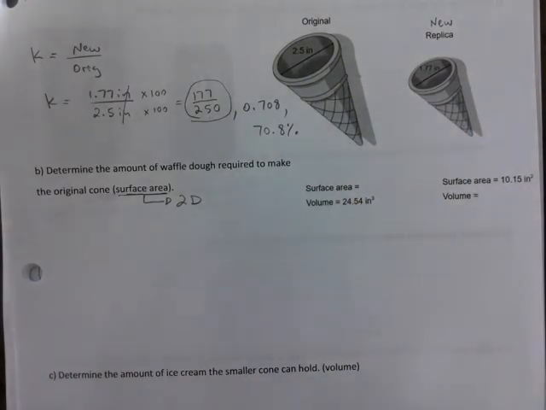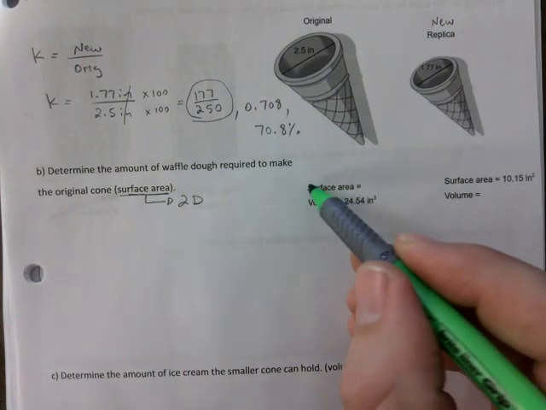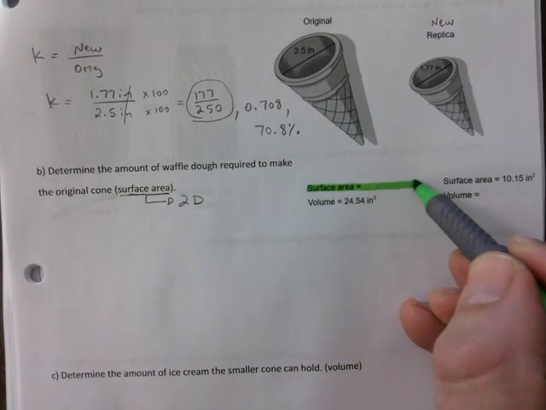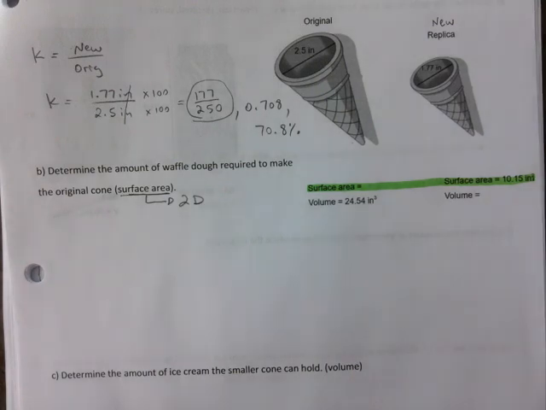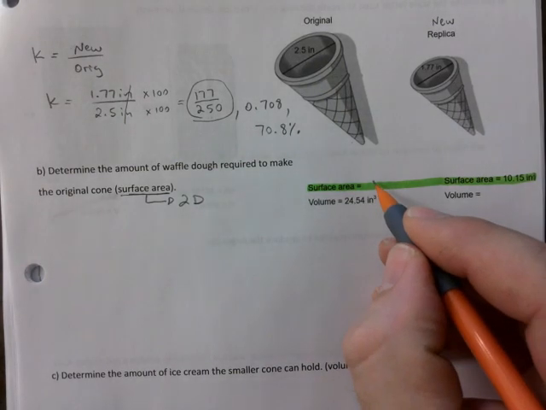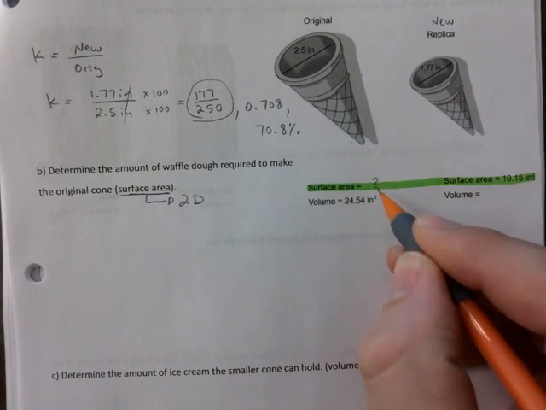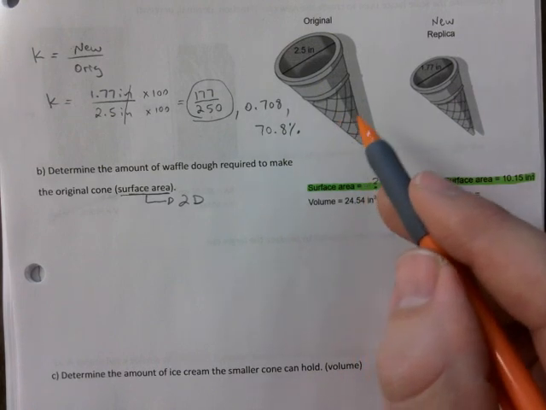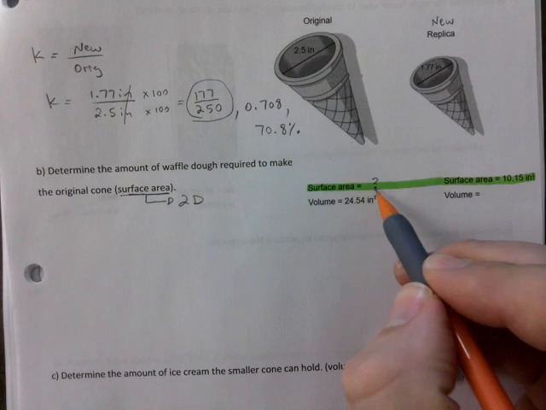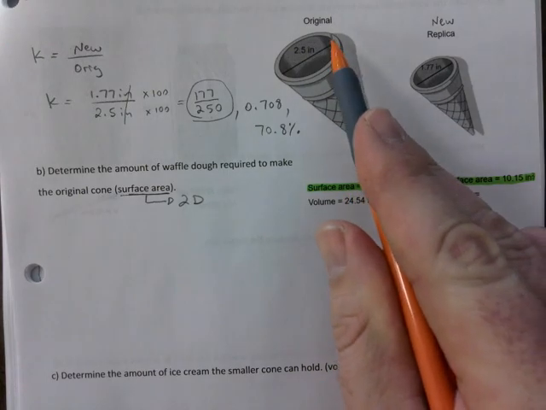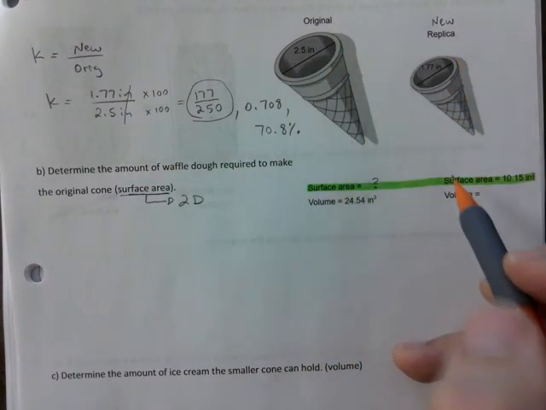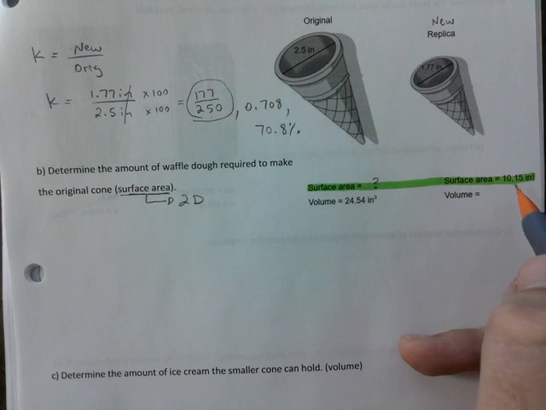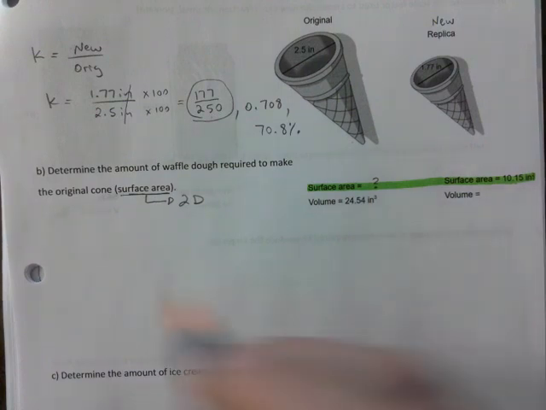Maybe let's highlight. I'm going to stick with surface areas here. Right? They're basically unknown about how much dough, right? The dough that makes this. We don't know the surface area of the original, but we know how much dough is required for the new one. So here we go.